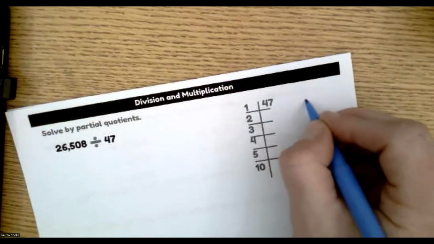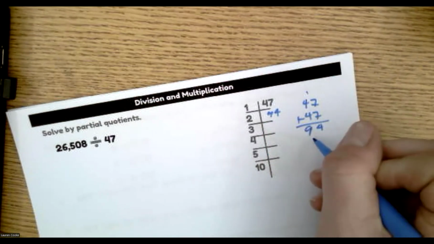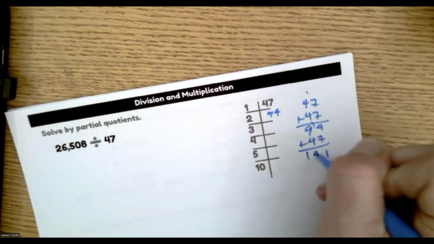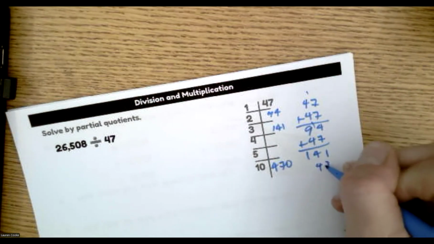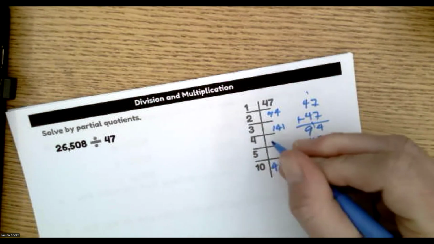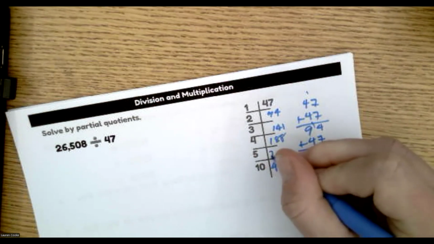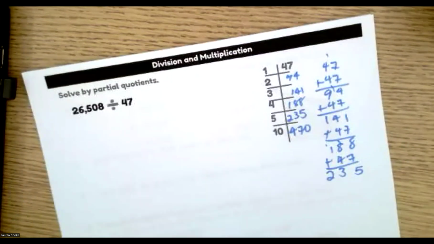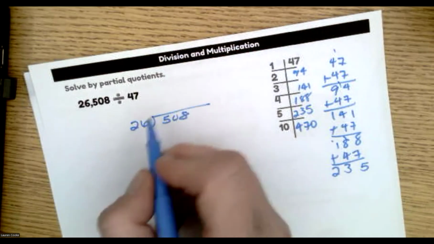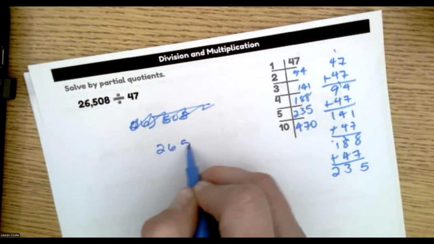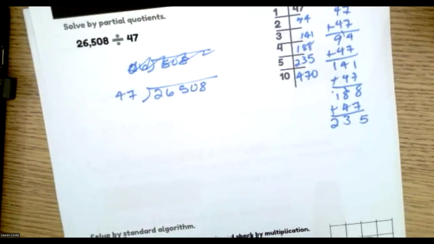All right. Let's do some division. Okay. Let's find some multiples of 47: 47, 94, 141, 188, 235. All right. So if I am doing this, I would be setting it up like this and then finding my partial quotients.